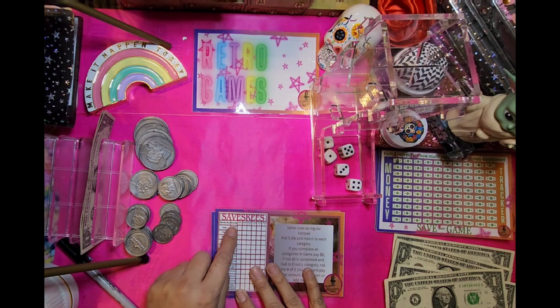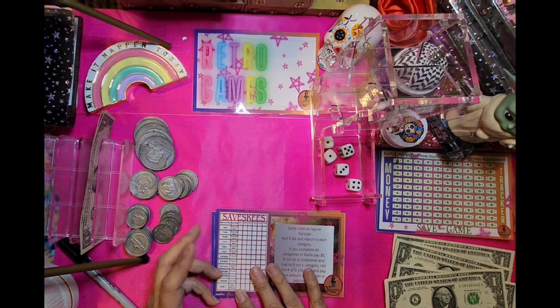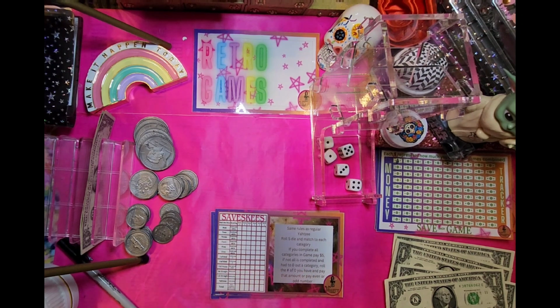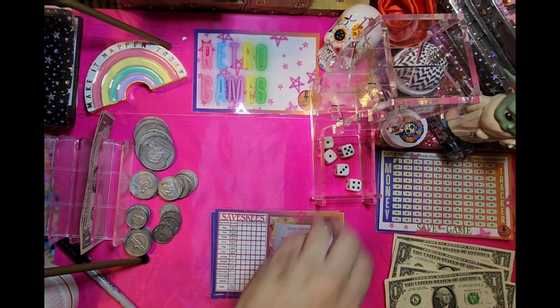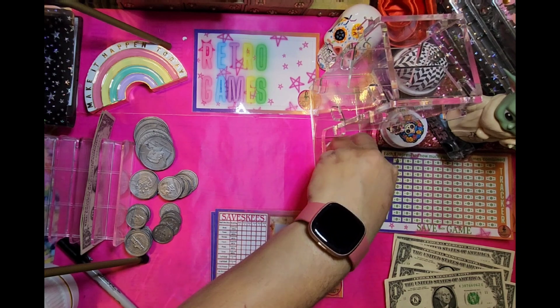But if you are left with blanks, meaning you have to zero out because you ran out of time or ran out of your rolls, then for each of those you pay a quarter. Okay, all right, so let's go ahead and start that.